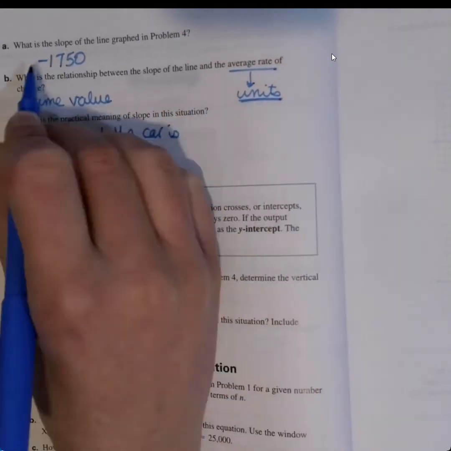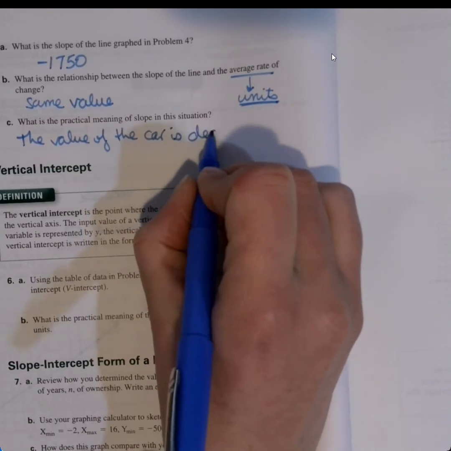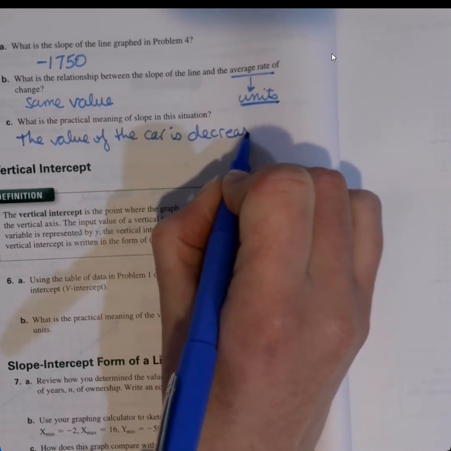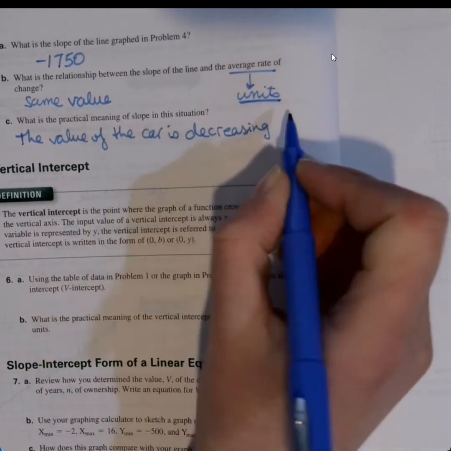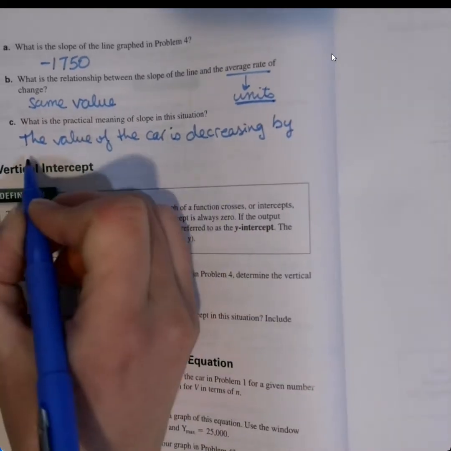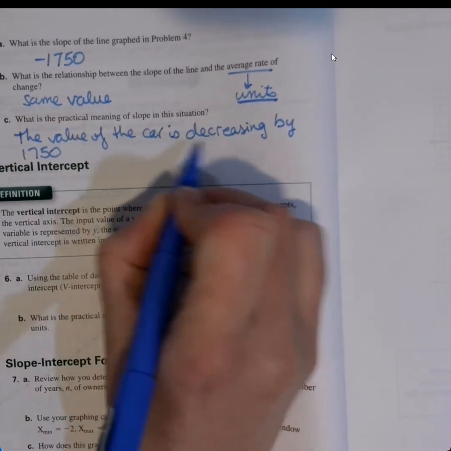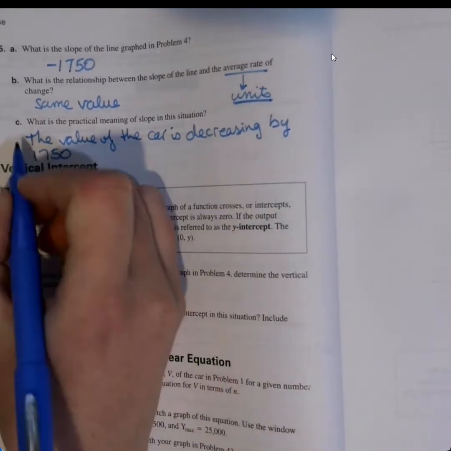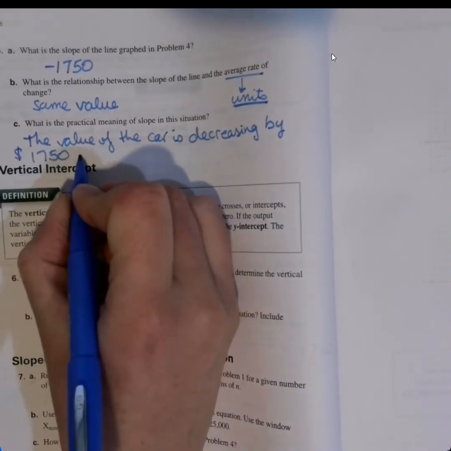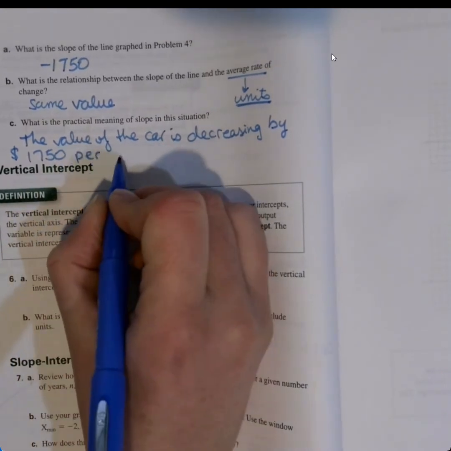Increasing or decreasing? It's negative, so it's decreasing. Or decreases. By how much? 1,750. I don't say the negative right here because I already said the word decreasing, which absorbs it. Units, dollars, and then per, what are the x units? Year.